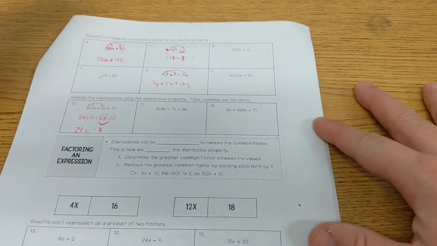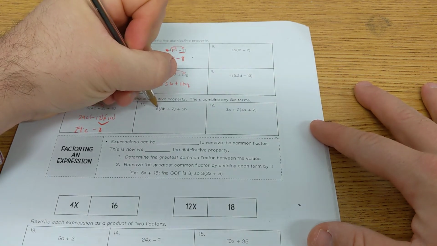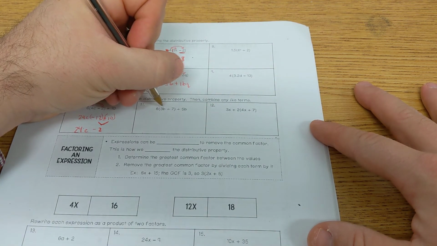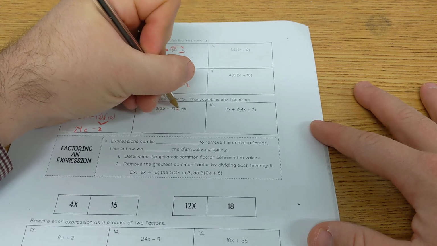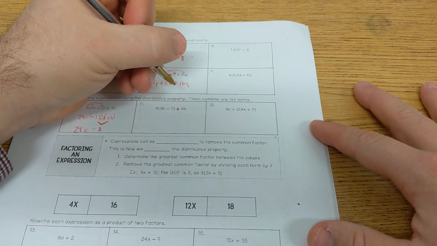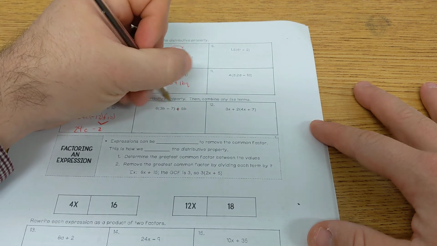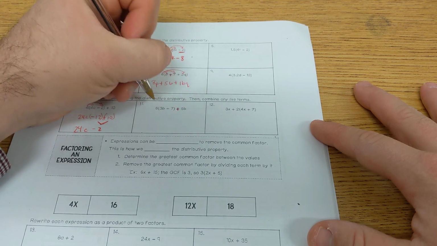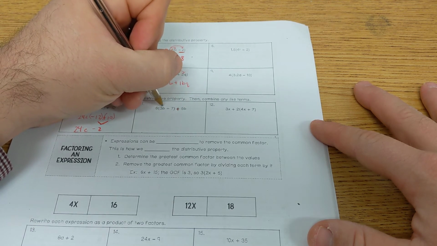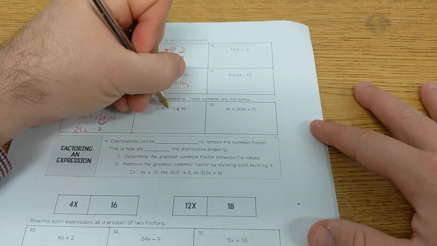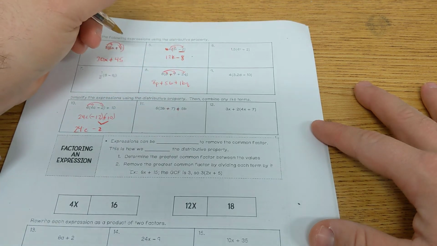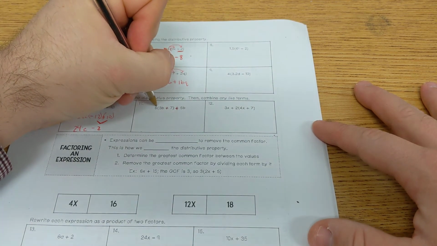Now let's look at number 11. Again, we have a term on the outside of our parentheses. We're not going to multiply our 6 by this outside term. We only multiply the 6 by the terms on the inside of the parentheses.